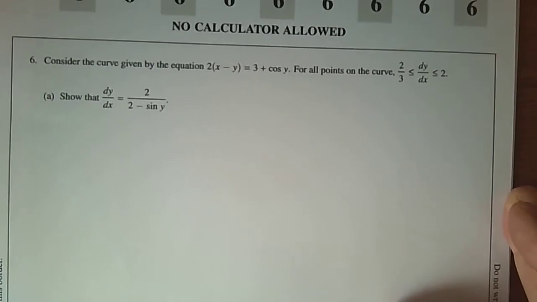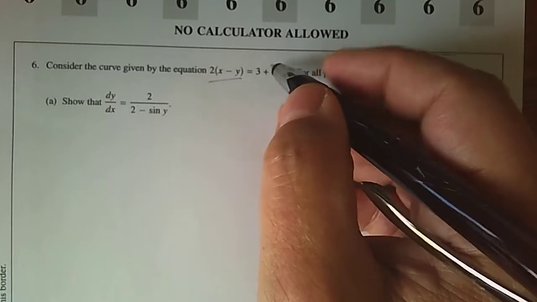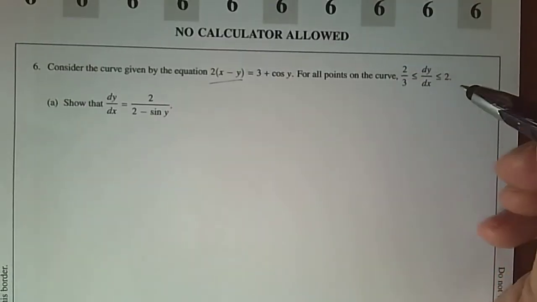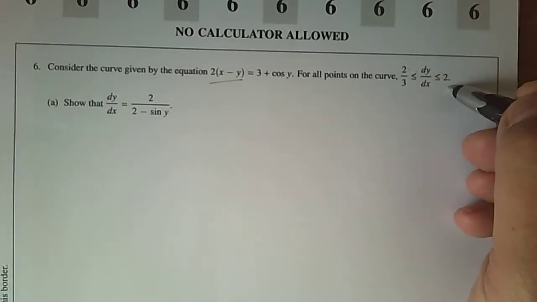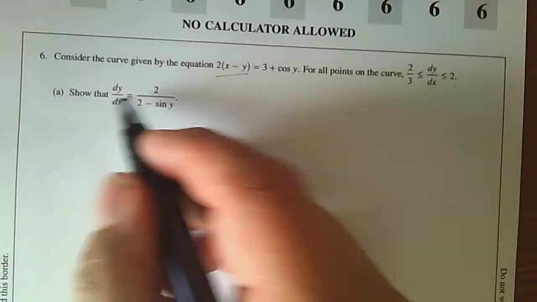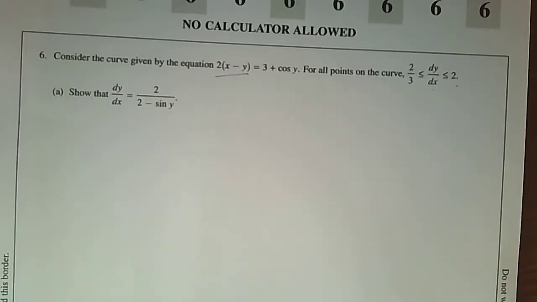Response question of the day. It says, consider the curve given by 2x minus y equals 3 plus cosine y for all points on the curve, and it goes from 2 over 3 to positive 2 for the derivative. And then show that this derivative is equal to this to the right. And how could you show that?